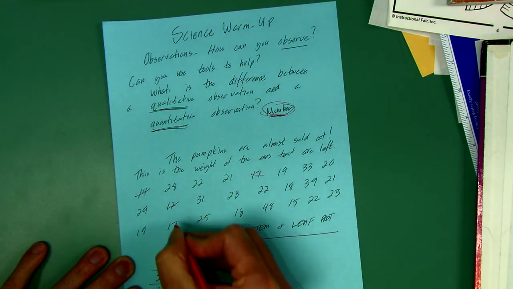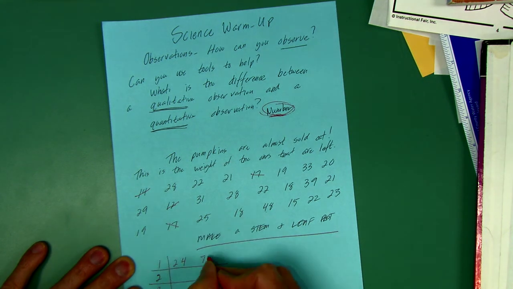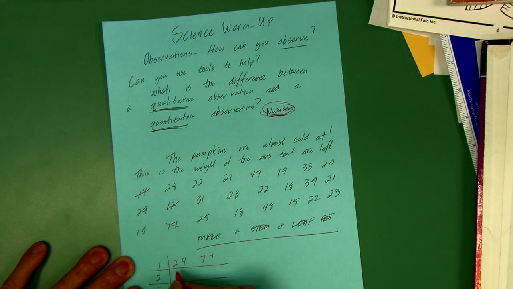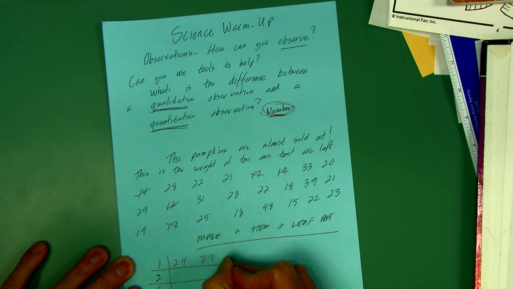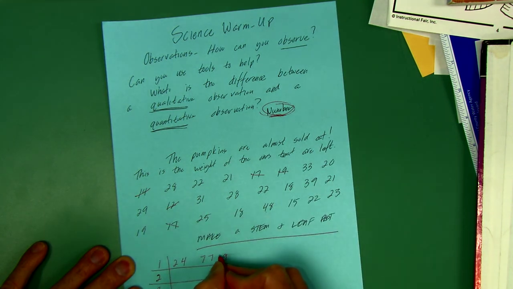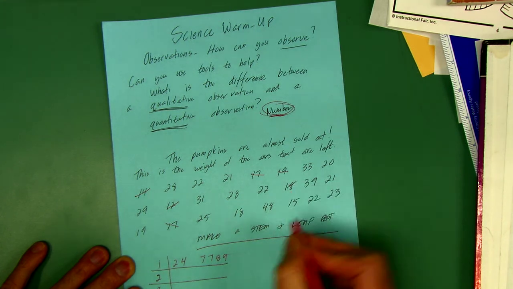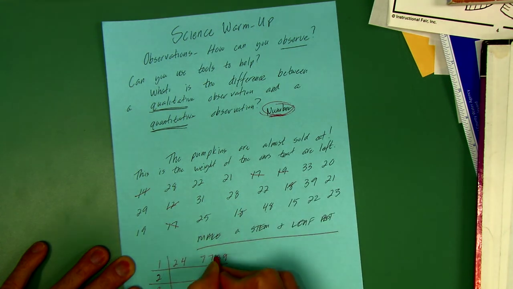I notice another 17. What do I do with that? I put another 7 on the stem of the 1s. I put another leaf of 7. Okay? Any more? Oh, there's a 19. That's going to go to the right. Okay, 18. Ooh, glad I had some space between that 7 and that 9, right? There's another 18. Uh-oh, and I got to squeeze this one, right? I got to squeeze this one.